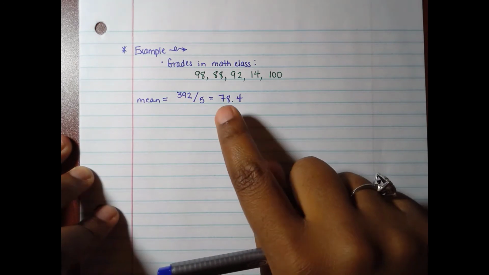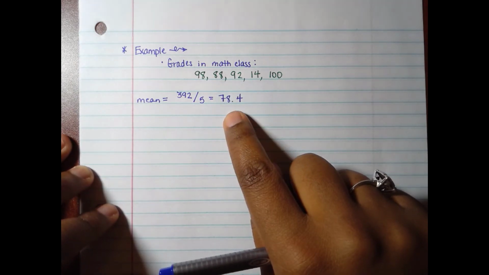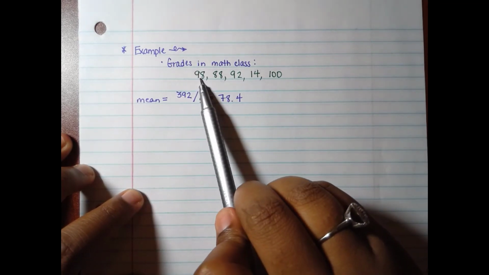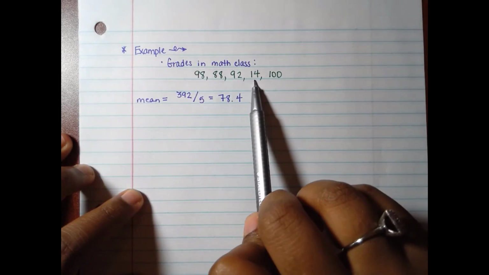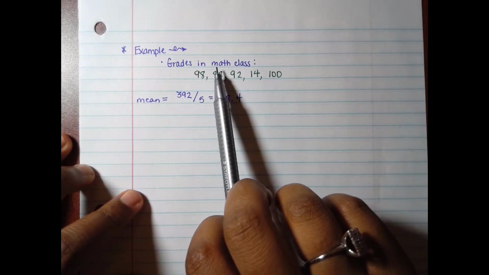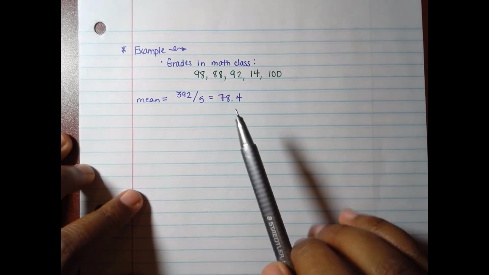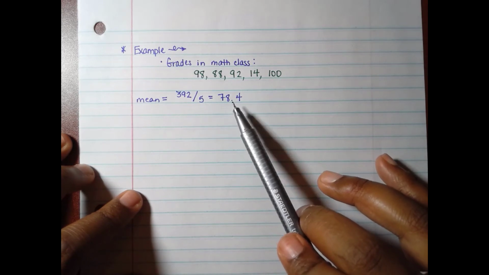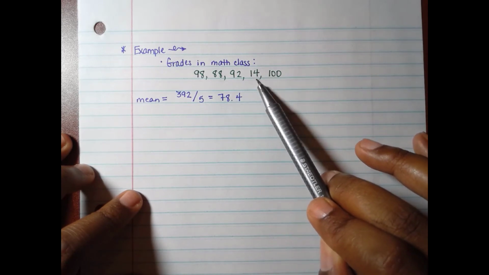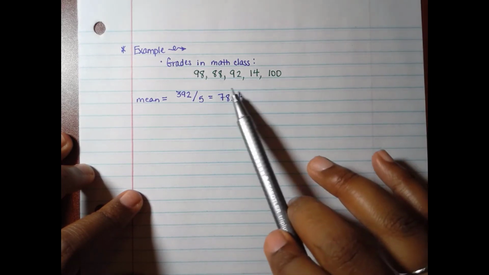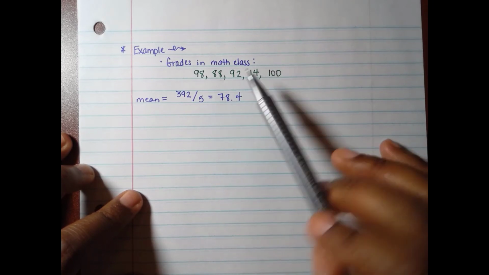So looking at the mean, I will say that this person has an average of a C in the class. But that doesn't seem quite true. Let's look at the grades. A 98, a 88, a 92, a 14, and a 100. He has way more A's and B's than F's. But according to this, he's only a C student, or she's a C student. Why is that? It's because of the outlier. That outlier is giving us an incorrect answer. It's pulling the mean down.